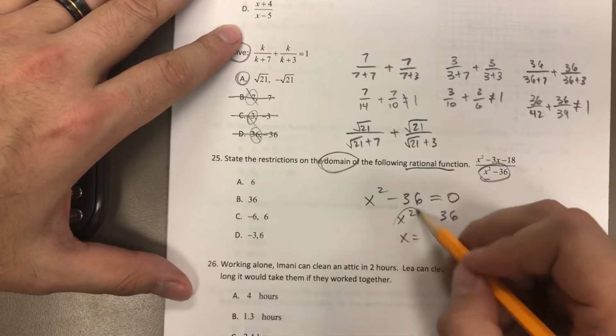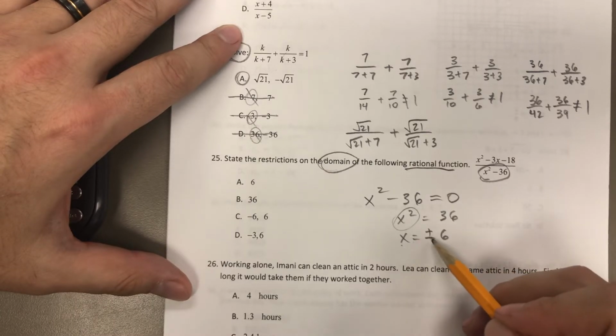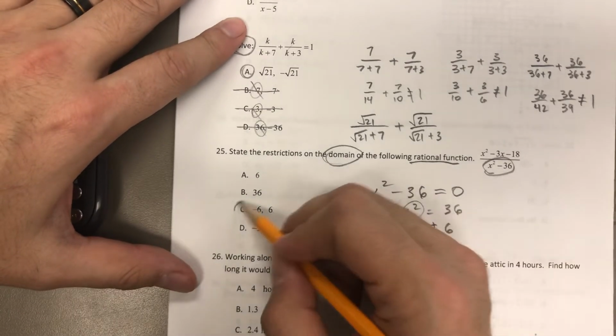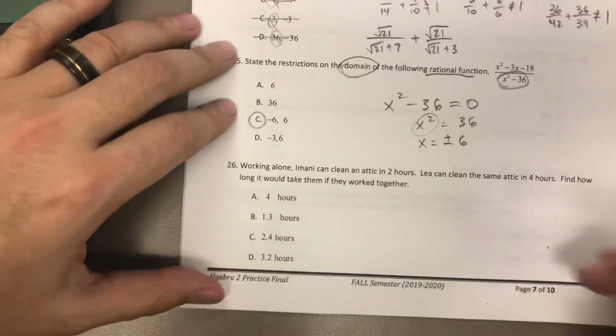Now remember, when you take the square root of this, you got to put a plus or minus in front of that. So it's going to be x equals plus or minus 6, or in other words, 6 and negative 6. So C would be my answer here. All right, now for the last one.